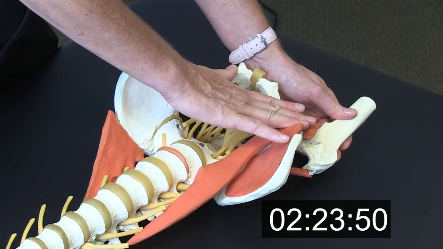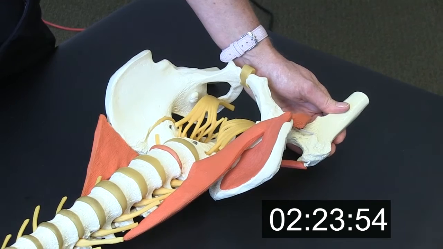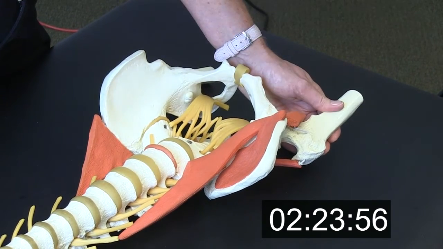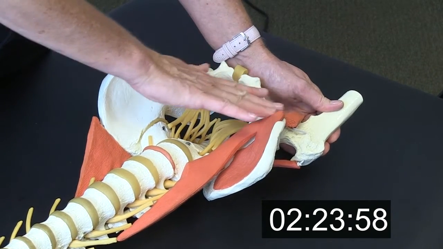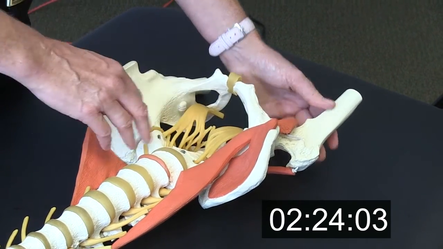Wait till you feel that change occur. And that time, that softening of the collagen, that melting down of the viscous nature, the ground substance in the fascia, takes several minutes, a minute and a half to 2 minutes on average to happen. So wait for that. So we're going to go in.